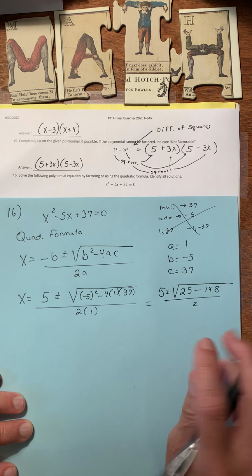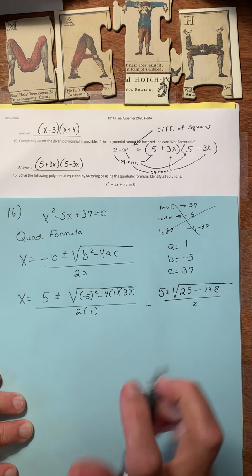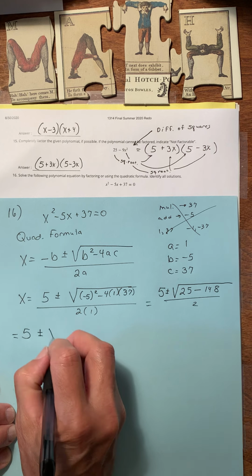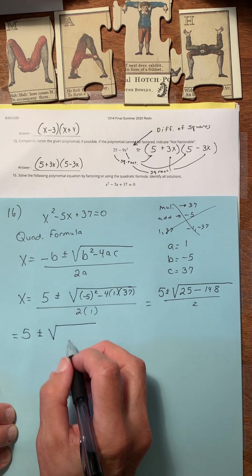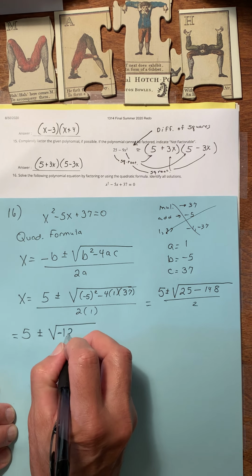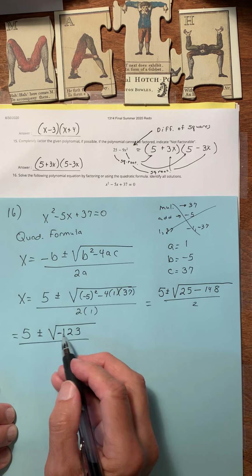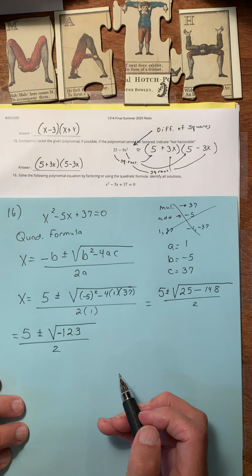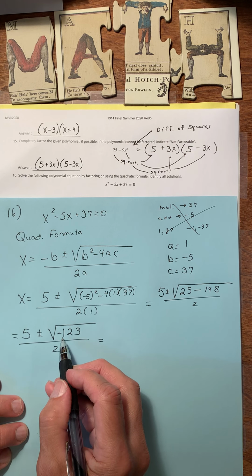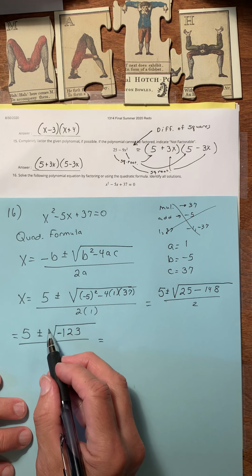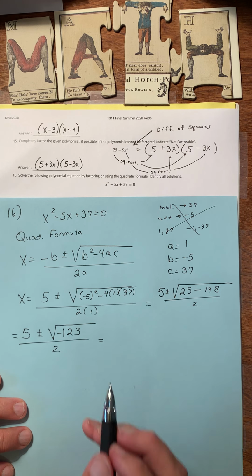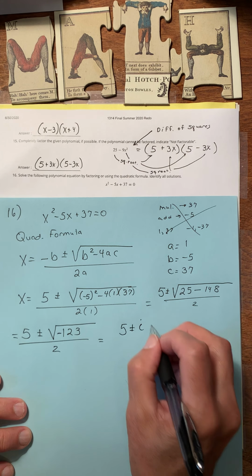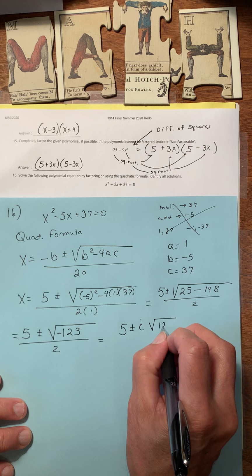Uh-oh, see what you're going to get, right? You're going to be getting a negative under the radical. 5 plus or minus the square root of, that's 1 2 3, negative. It's as easy as 1, 2, 3. Okay. All right, they're not going to accept it like this. You have to simplify or indicate that you know what happens when you have the square root of a negative. That's the i concept, right? So it's 5 plus or minus i times the square root of 1, 2, 3.